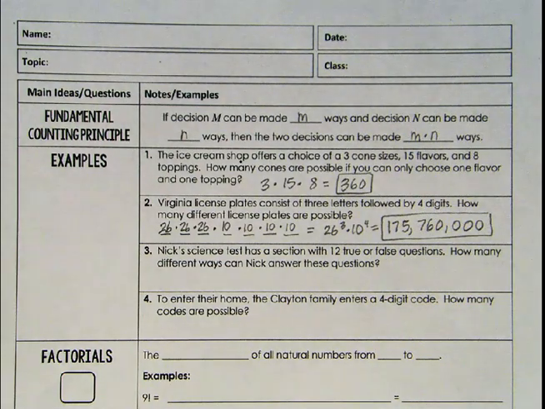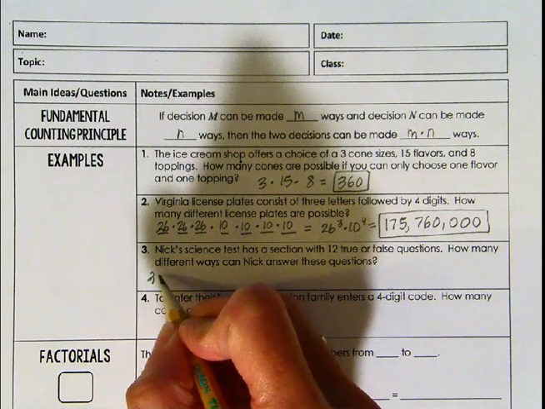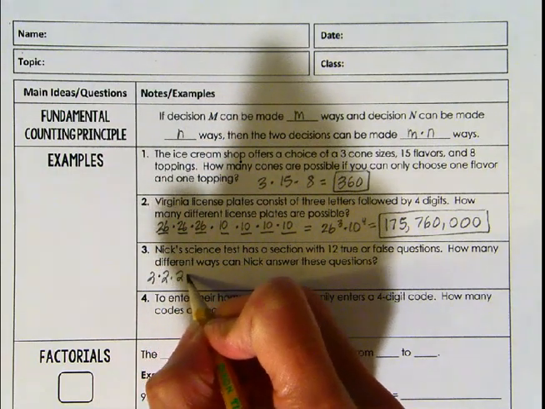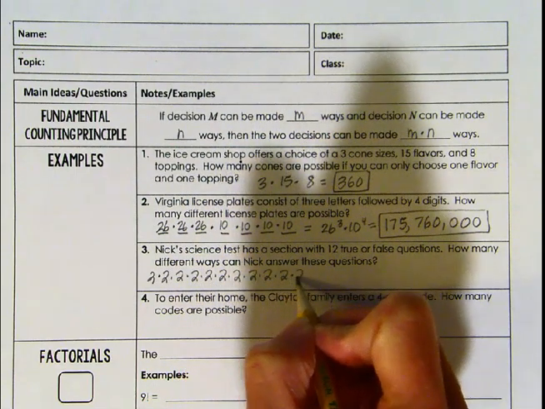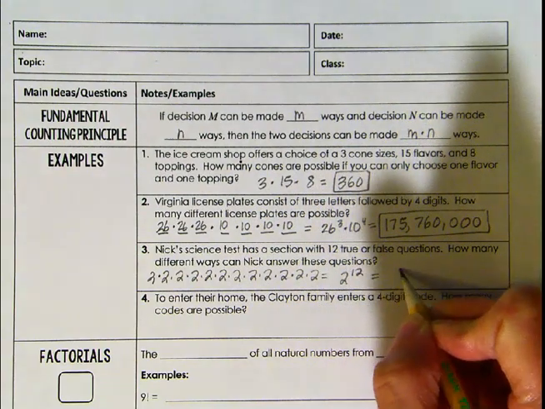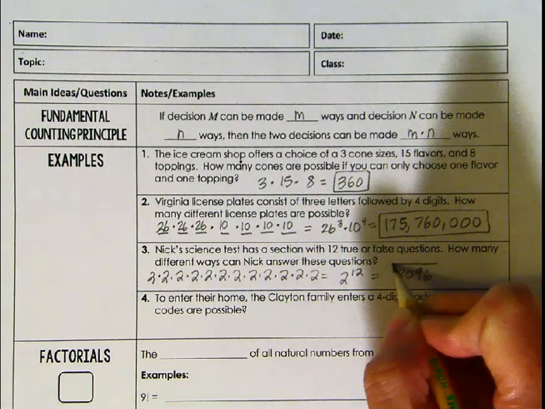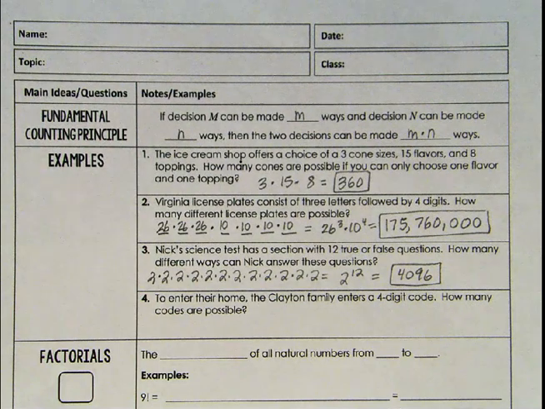Number 3, Nick's science test has a section with 12 true or false questions. How many different ways can Nick answer these questions? If there's 12 questions and each one has 2 possible answers, that's like 12 different 2s. 1, 2, 3, 4, 5, 6, 7, 8, 9, 10, 11, 12. Or we could just say 2 to the 12th power, because nobody wants to type that many 2s in the calculator. You'd certainly get lost. But 2 to the 12th power is 4,096.